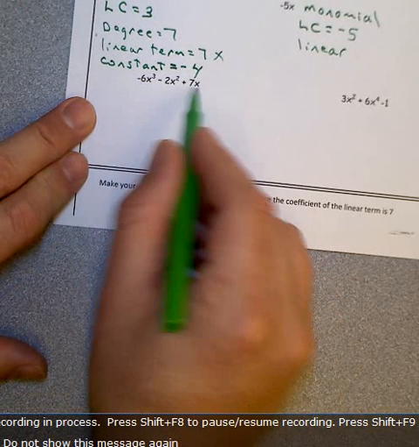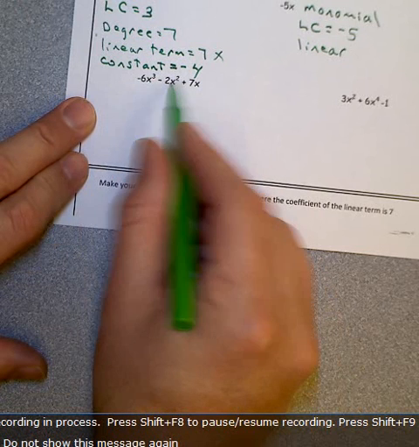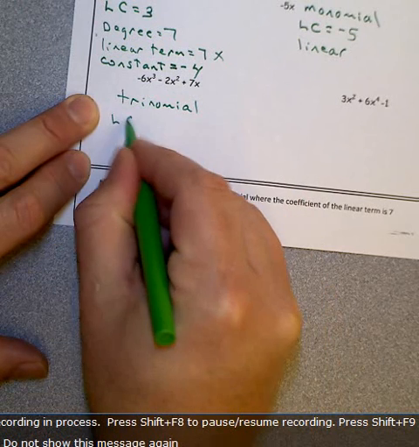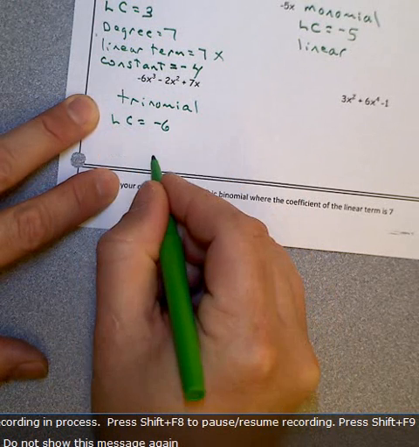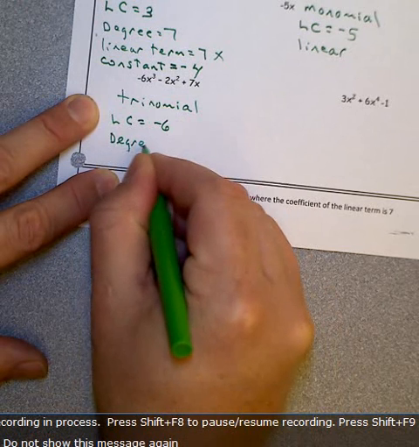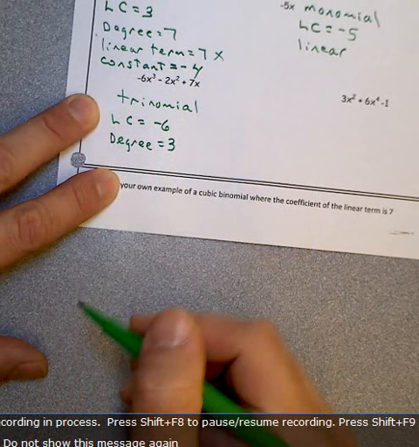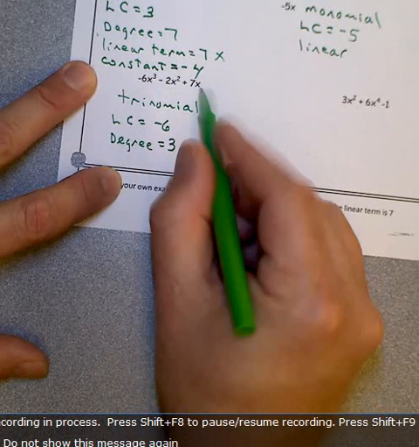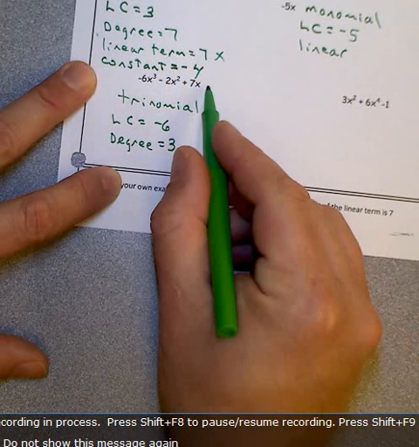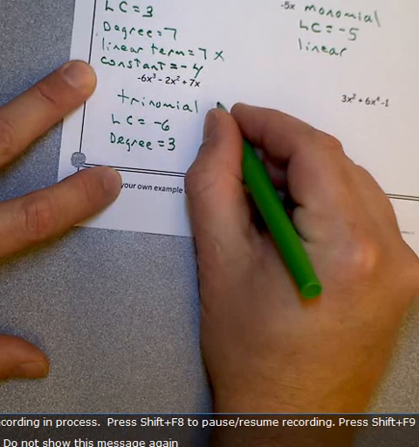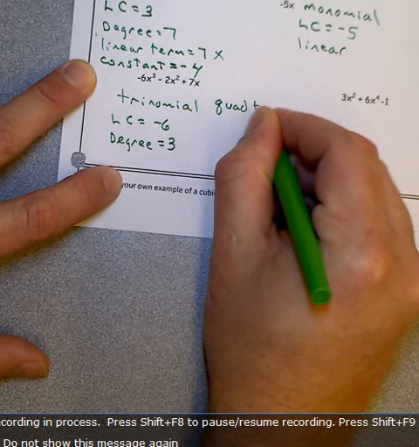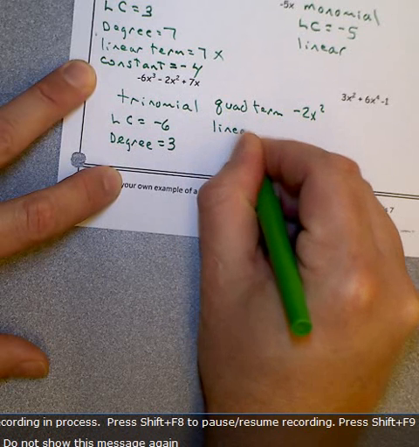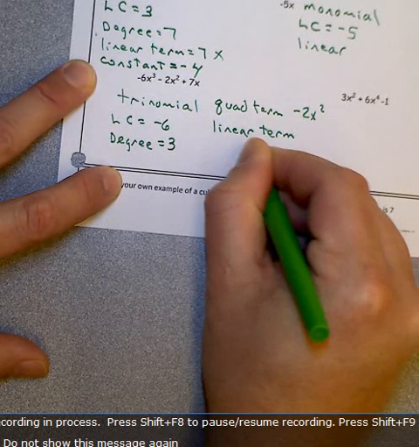A trinomial here. 1, 2, 3 terms. Leading coefficient, -6. The degree, 3. This one has a quadratic term right here of -2x squared and a linear term of 7x, but it does not have a constant term. So the quadratic term is -2x squared. The linear term, 7x, and no constant.